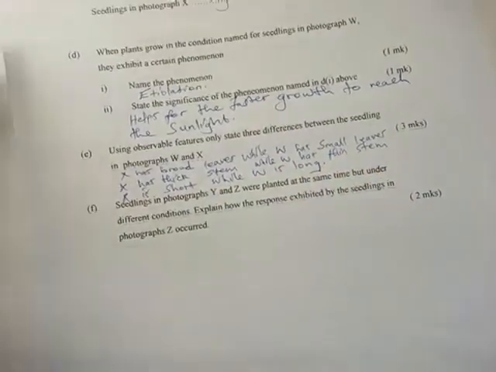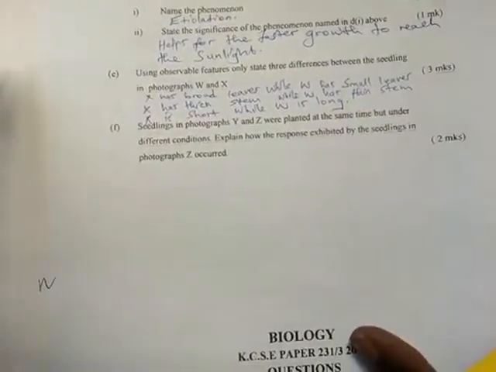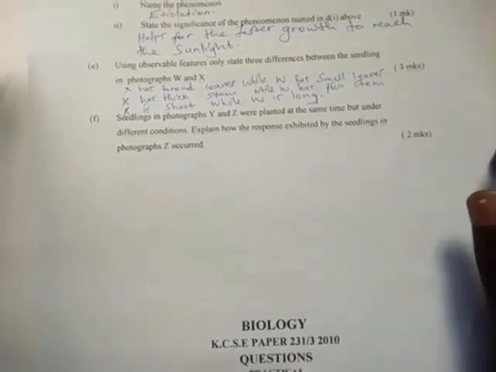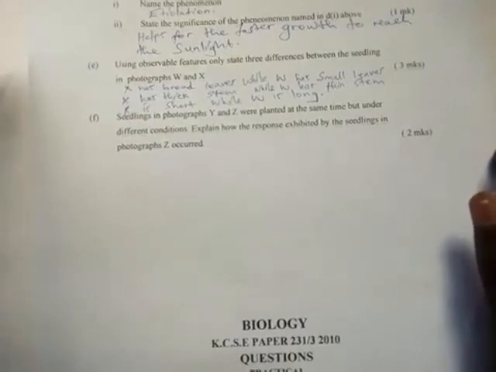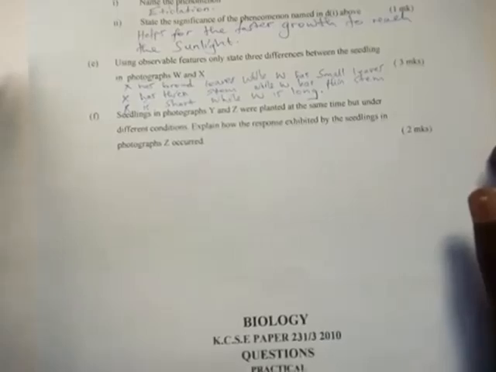Then you are told, next question, seedlings in photograph Y and Z were planted at the same time but under different conditions. Explain how the response exhibited by the seedlings in photograph Z occurred. Let's see those seedlings.